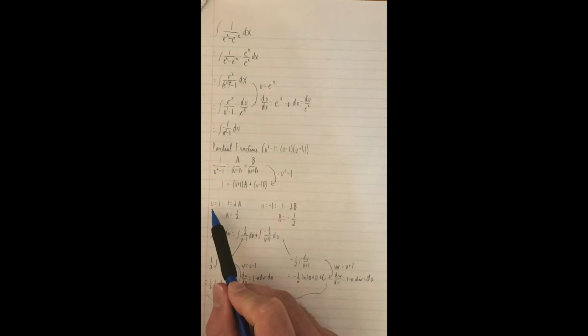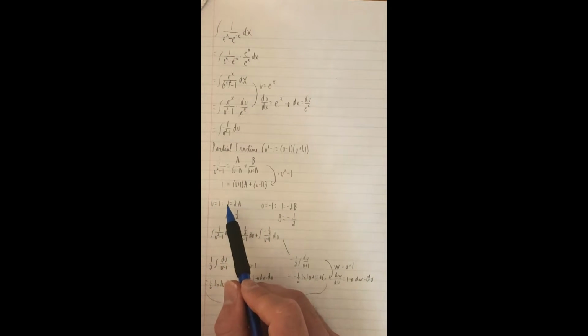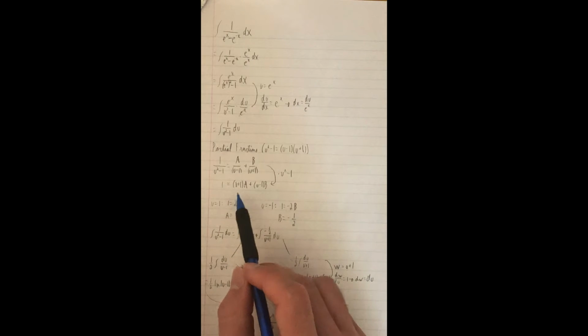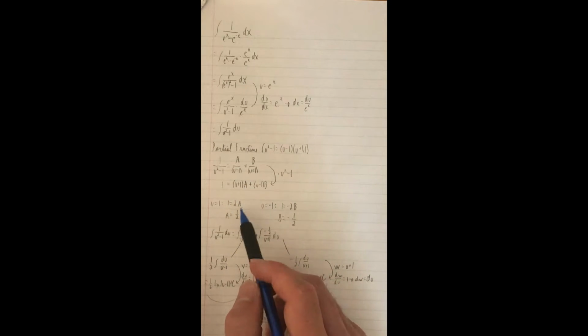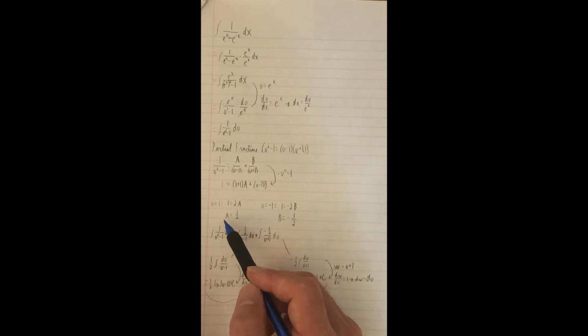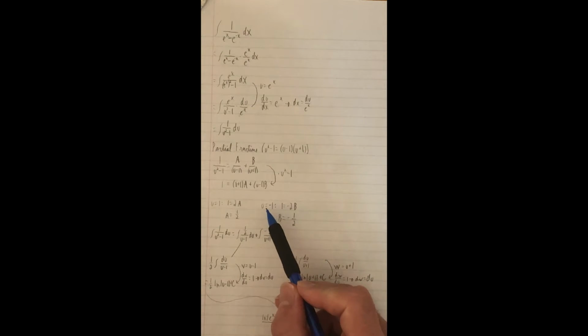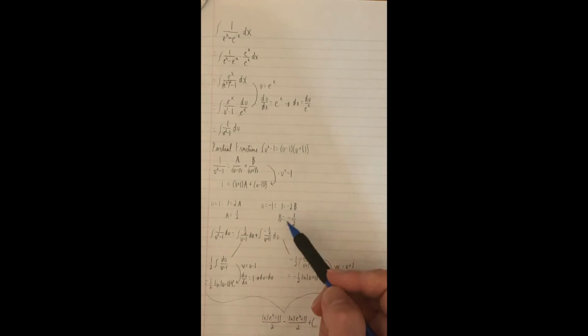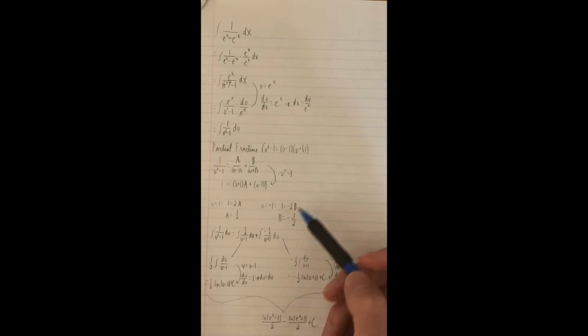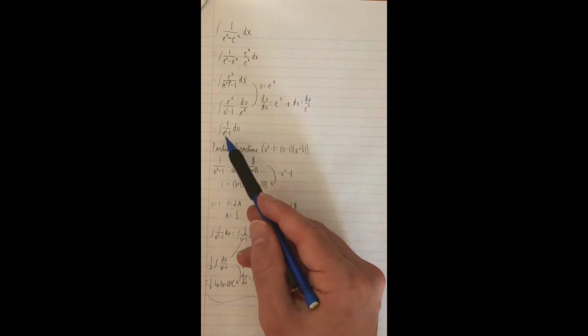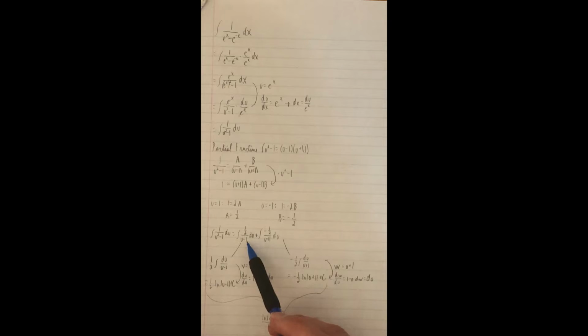So if I use u equal to 1, I'm going to have 1 is equal to 1 plus 1, so 2 times A, plus 1 minus 1, so 0 times B. So 1 equal to 2A, and A is equal to 1 half. Same process for B, except this time I'm using u equals minus 1, and I'm going to get B is equal to minus 1 half. So that leaves me with this integral, but in this form.